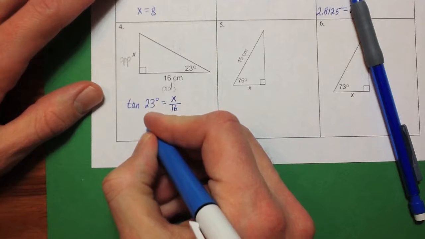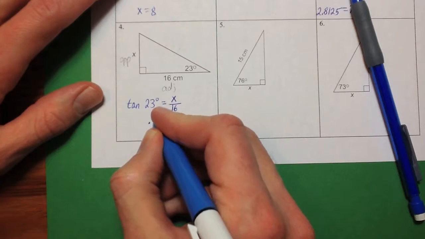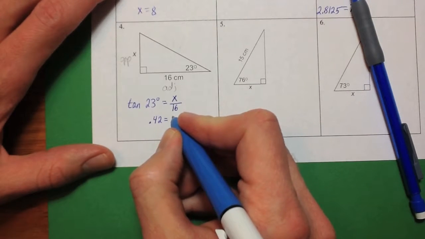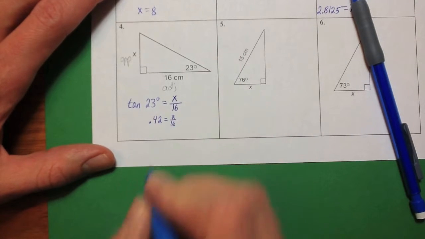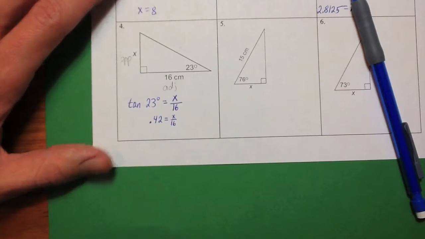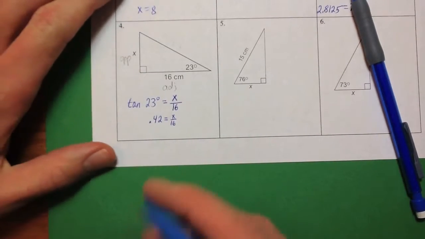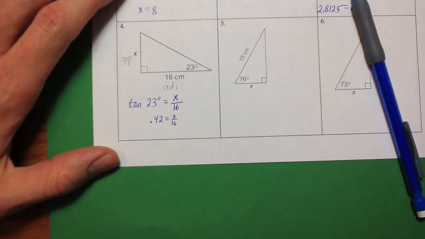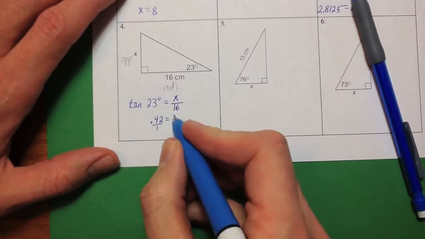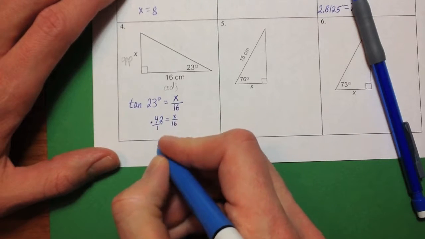Where does all that come from? I'd love to explain it, but it's more than we're going to get into in this video. 0.42 is equal to x over 16. Great, but I'm looking for the length of this side. I'm looking for x. So what do I do? I multiply by 16. You know what? I cross multiply. You can put that over 1 if you want to. And cross multiply. 1 times x is x.